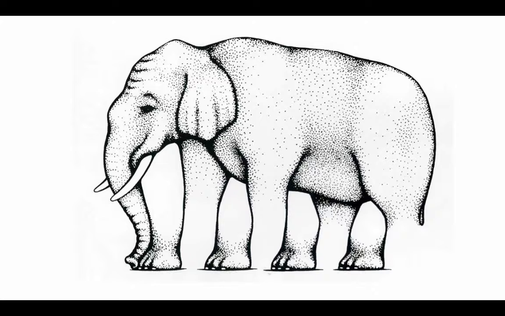How about this one? An elephant here. Can you count how many legs this elephant has? Does this elephant have 4 legs or does this elephant have 8 legs? It's kind of an optical illusion, some of these.